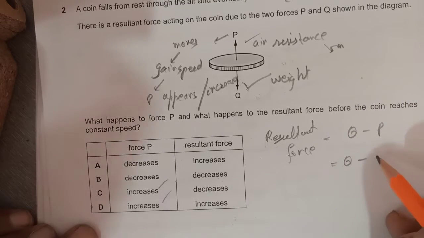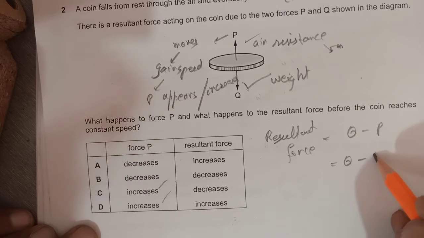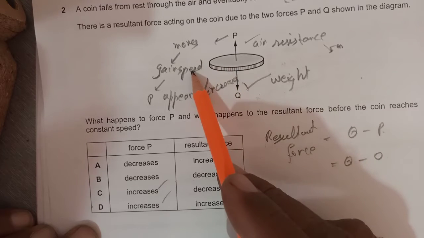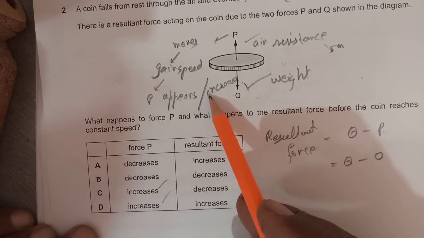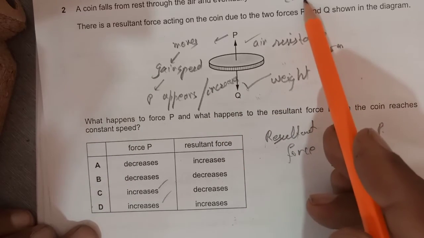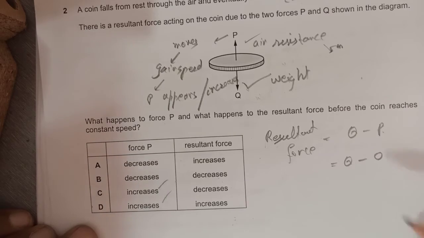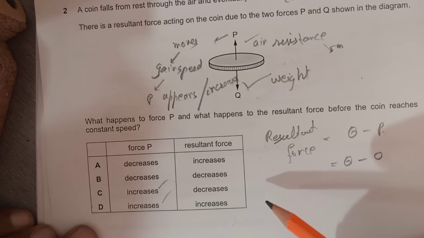At the very start of this journey of the coin towards the surface of the earth, P is 0. As the coin starts moving, it gains speed. When it gains speed, P appears and increases. And when the coin gets constant speed, it means both forces are equal and opposite in direction.